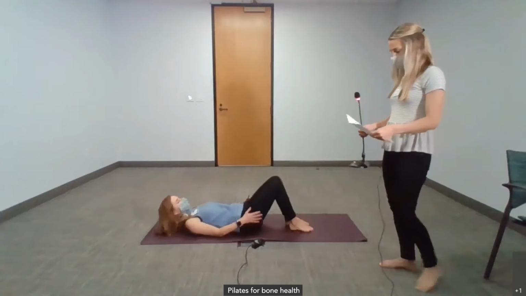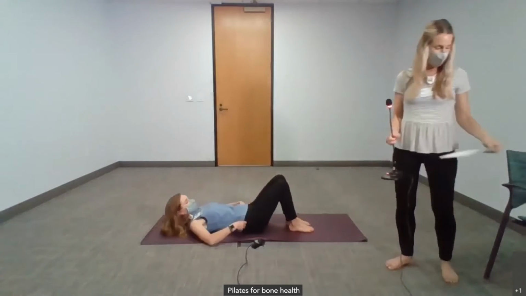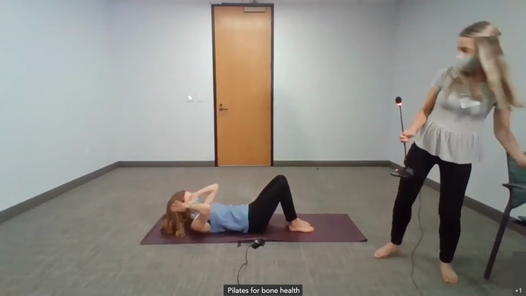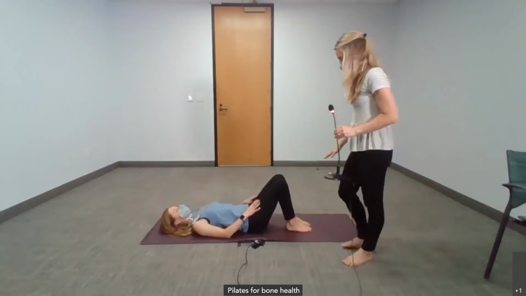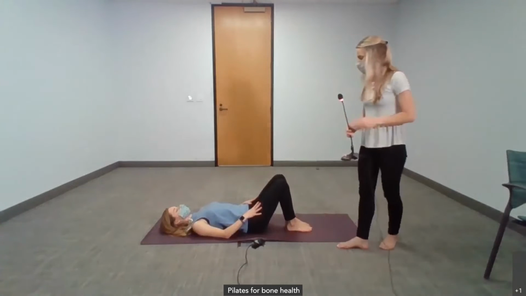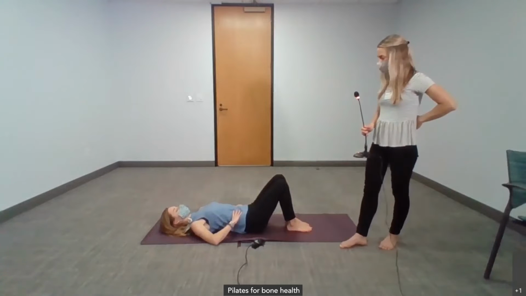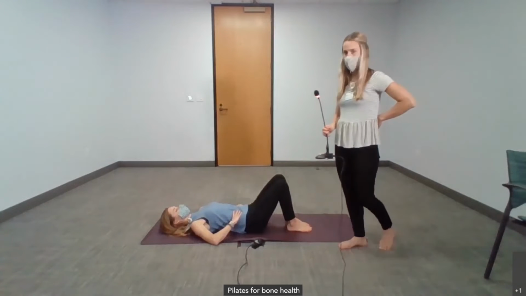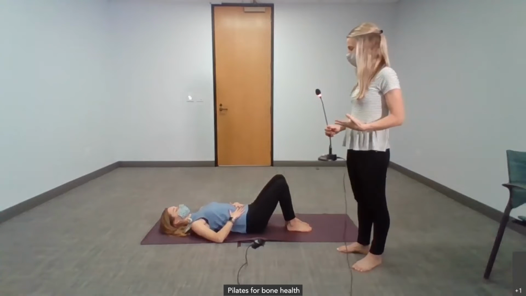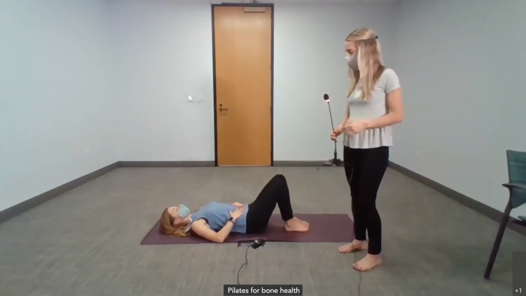But we're all going to start in what's called a hook lying position. So knees are going to be bent, feet are flat on the ground. You can keep your hands on your hips or even under the small of your back if you like. And we're just going to build the foundation for the coming exercises that we'll do in today's class.